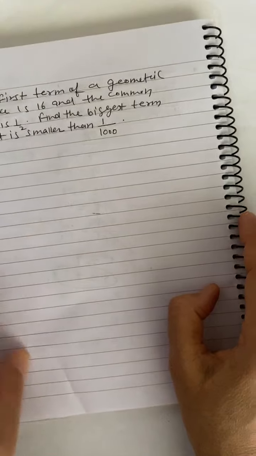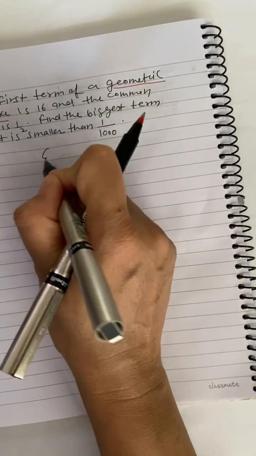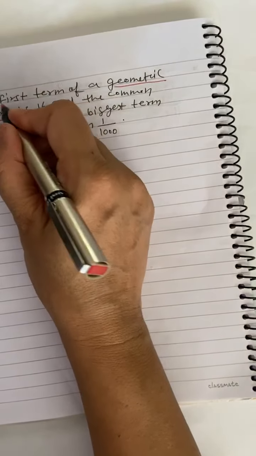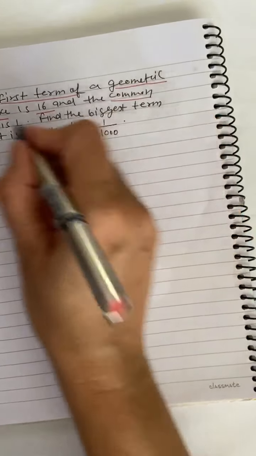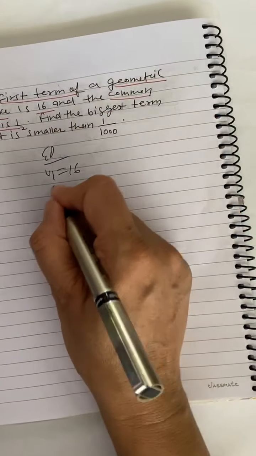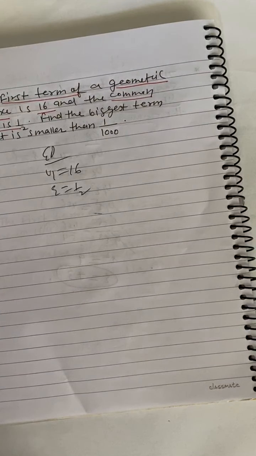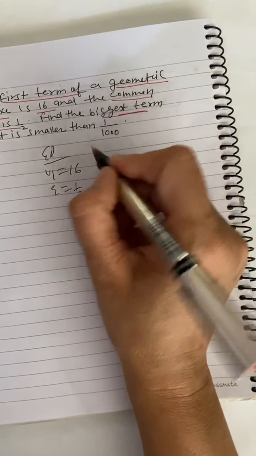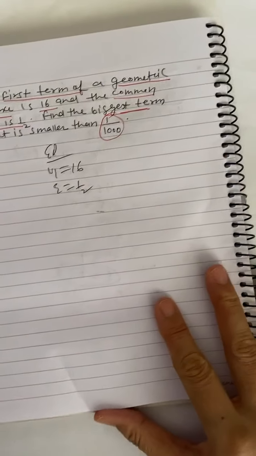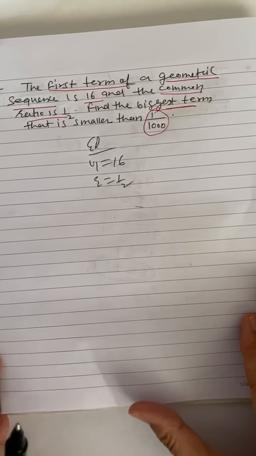Okay, so the last one in this set is: the first term of a geometric sequence. Again, it's a GP. The first term is 16, which means u1 is 16. And the common ratio is a half, which means r is a half. Find the biggest term, so we need to find the biggest term that is smaller than 1 over 1000. So which term is going to be that? The biggest one which is smaller than 1 over 1000.